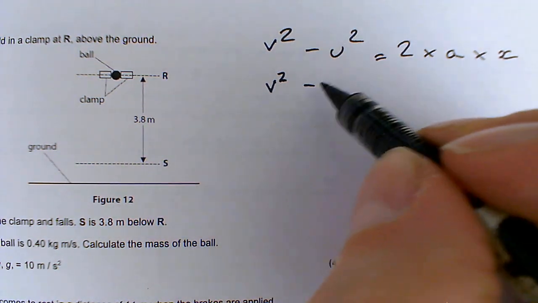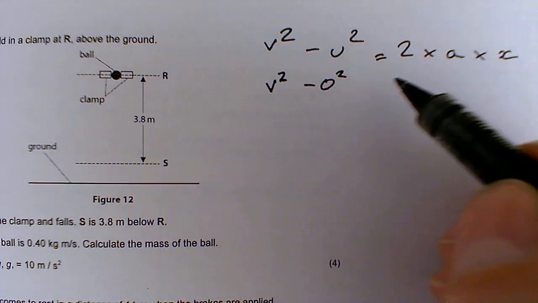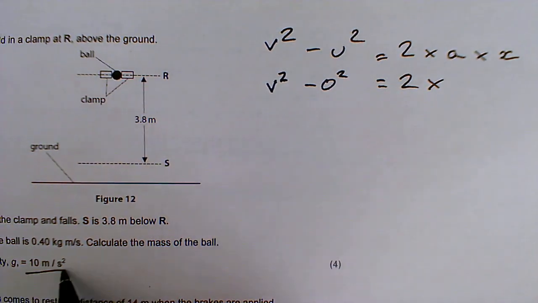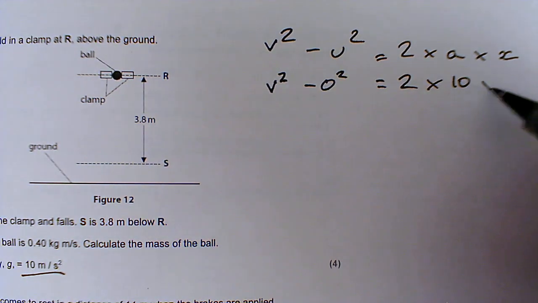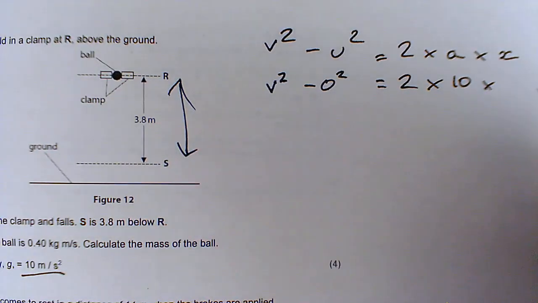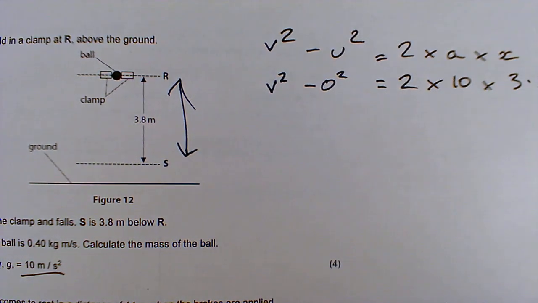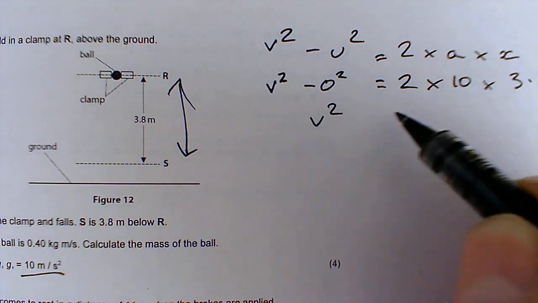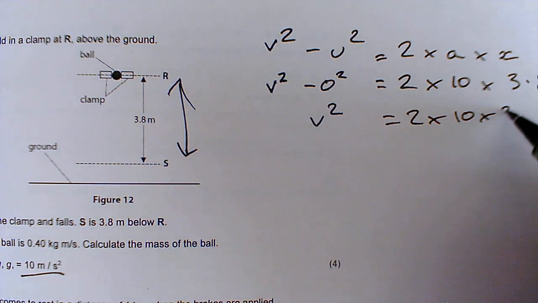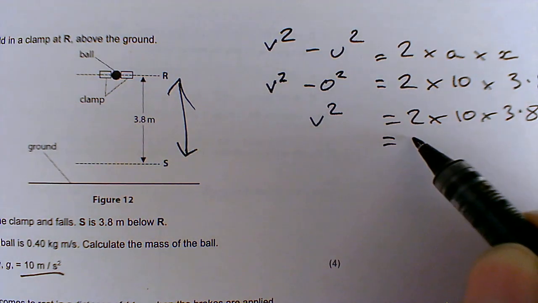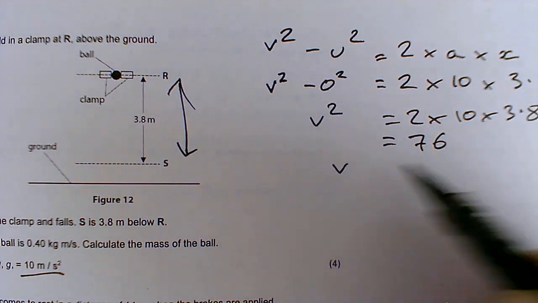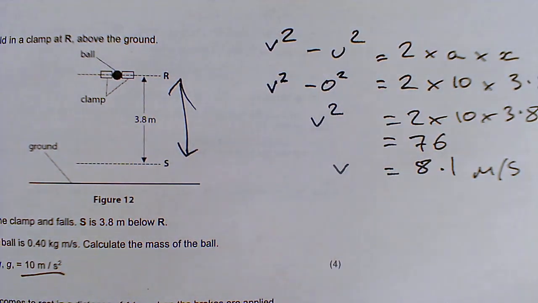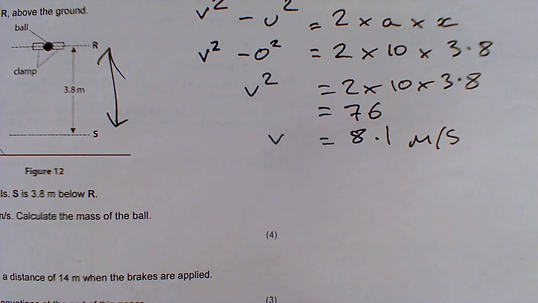So it's going to be 0 squared, which is going to be 0 obviously, and 2 times the acceleration, or we've got the acceleration due to gravity here, so that's going to be 10, and we also know the distance, it's this distance here, 3.8 meters. If we then plug all of this in and rearrange it all round, we know that v squared is going to be 2 times 10 times 3.8, which gets v squared equals 76. So therefore v is root of 76, which rounds to 8.1 meters per second. So that's the first part of our calculation.